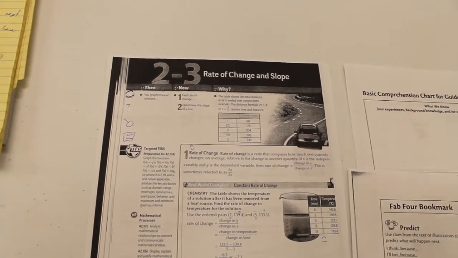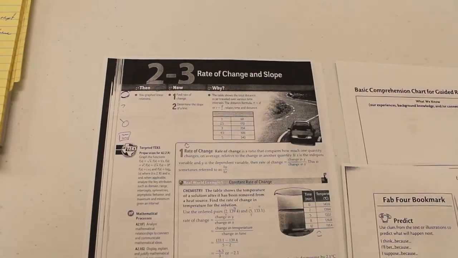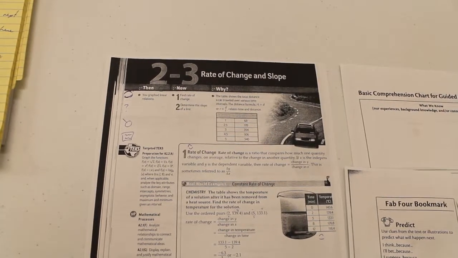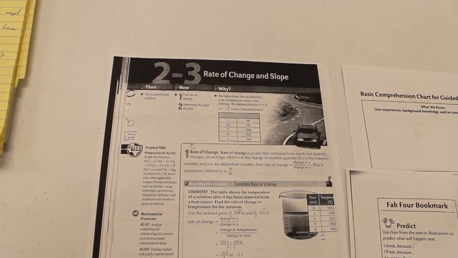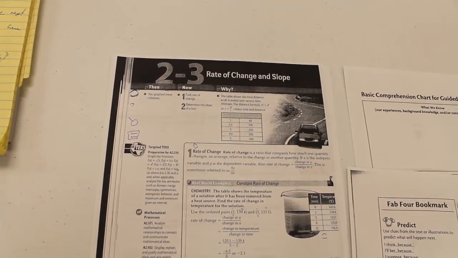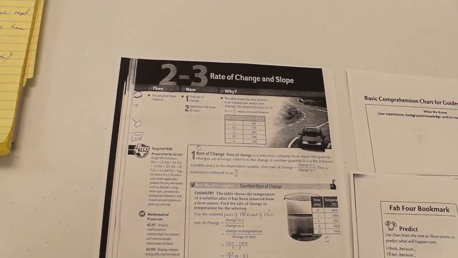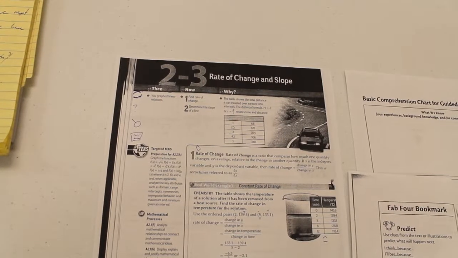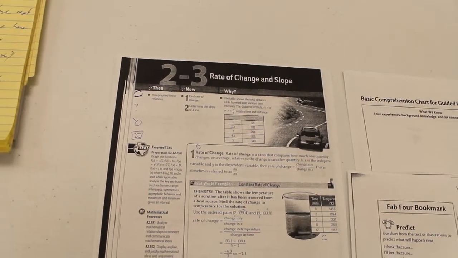So far, it's kind of a surface glance because it's before we read, so there's not really much to clarify yet, or really summarize, except I can kind of predict our summary. Guess what this is going to be about? Rate of change and slope. How did I know that? Because the title tells me that.